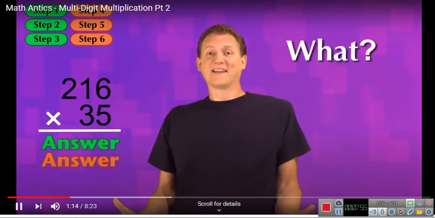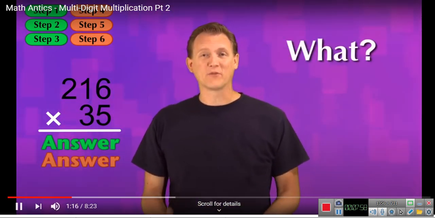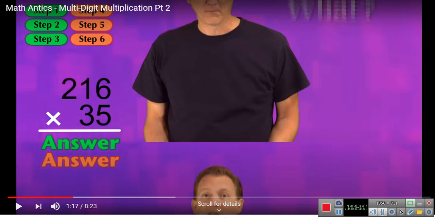That means you're going to have twice as many steps to do, and it means you're going to get 2 different answers. What? How can we have 2 different answers for the same problem? Right. Here we have one problem, but we have 2 different answers, so we have to add them together to find the final product, okay?